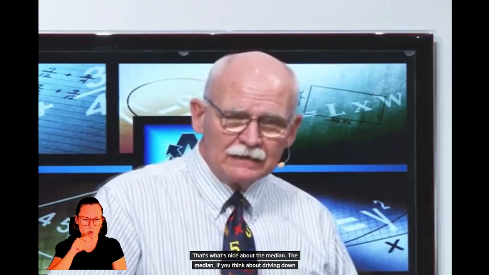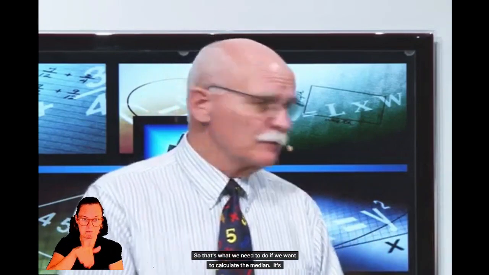The median, you don't need a calculator for. That's what's nice about the median. The median, if you think about driving down a freeway, there's a median strip. The median is in the middle between the northbound lane and the southbound lanes. So that's what we need to do if we want to calculate the median, is to find the middle. But the numbers have to be in order to find the middle.